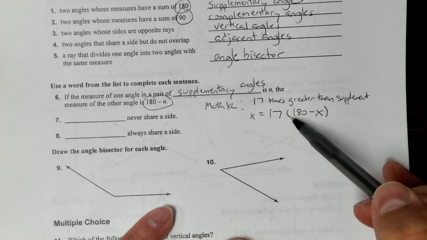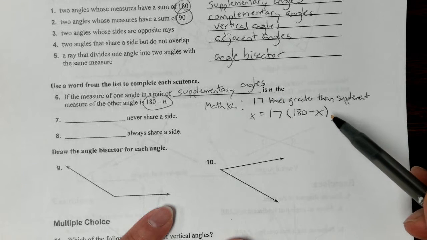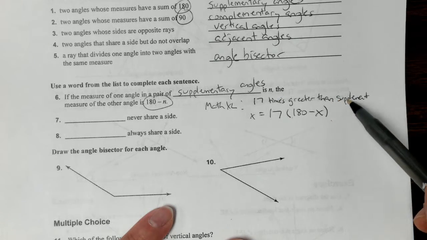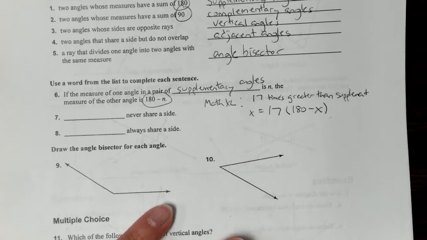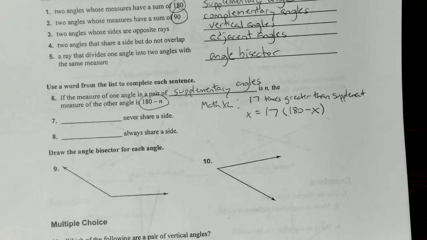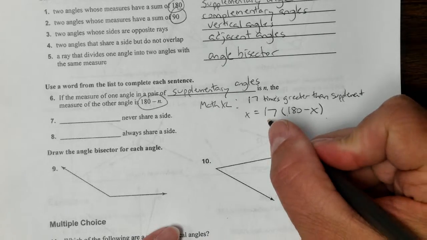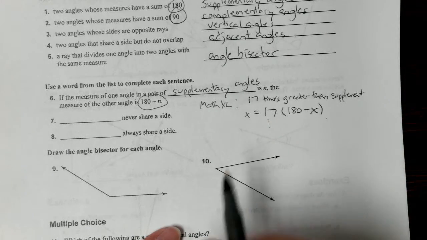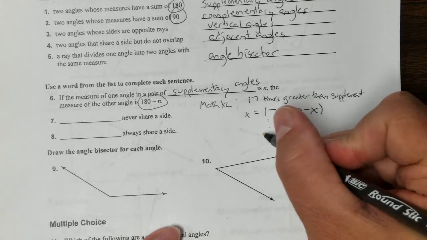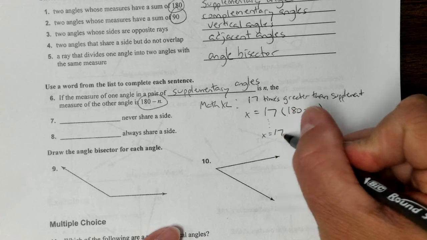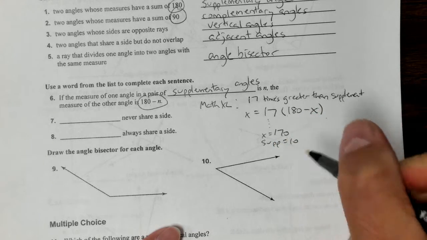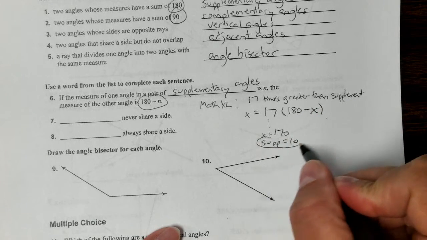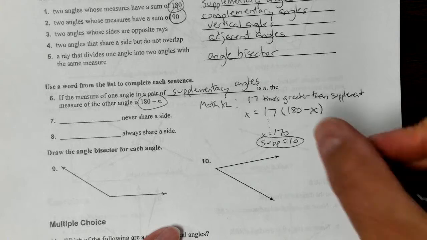It says times, so we're multiplying, and supplement, so we're doing 180 minus x. So that's how it's related. I'm not going to solve out the whole thing right now, but you would end up with x is 170. The supplement would be 10, which is actually the first answer in the Math Excel.